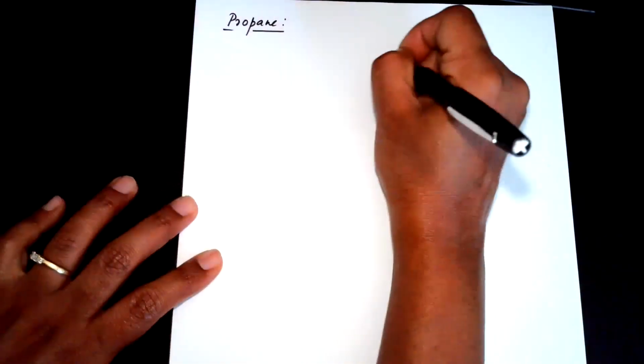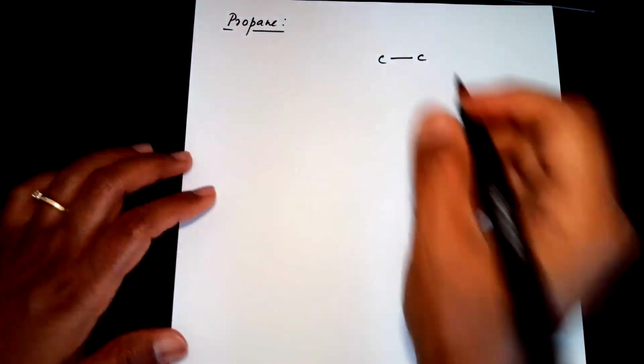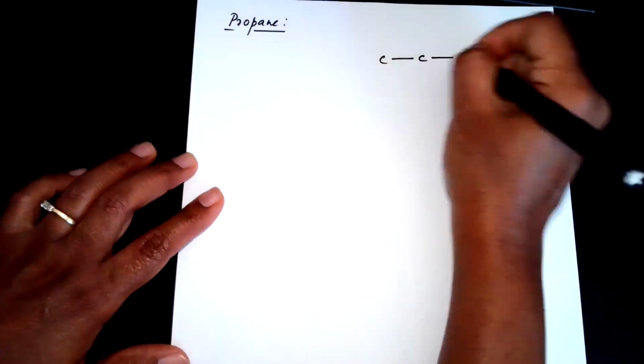So 1 carbon, a second carbon, all carbons are single bonds because this is the family of alkanes. Alkanes have all C-C single bonds. So 3 carbons all joined by single bonds. And then we are just going to fill up the octet for each one of those carbons.